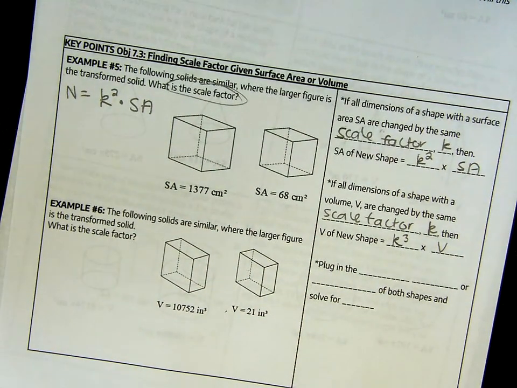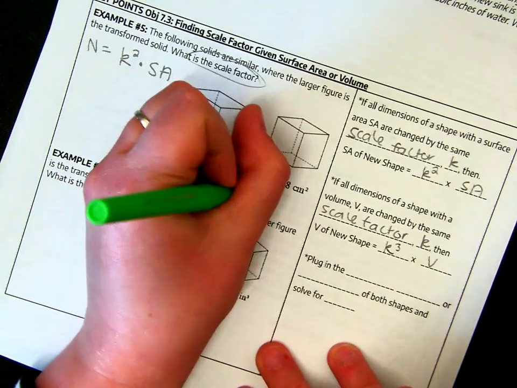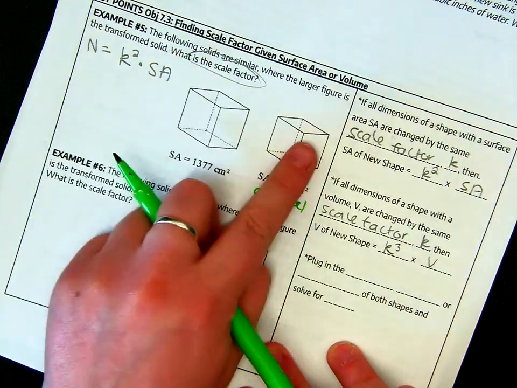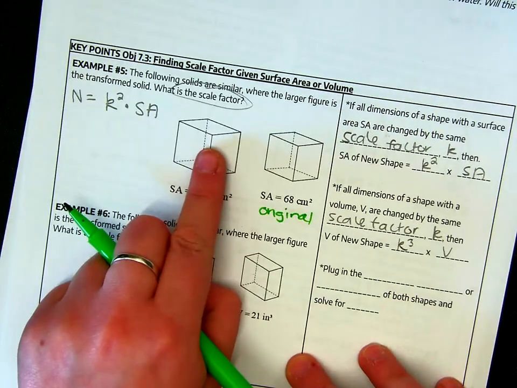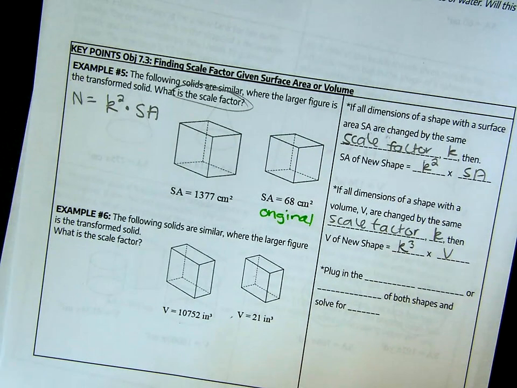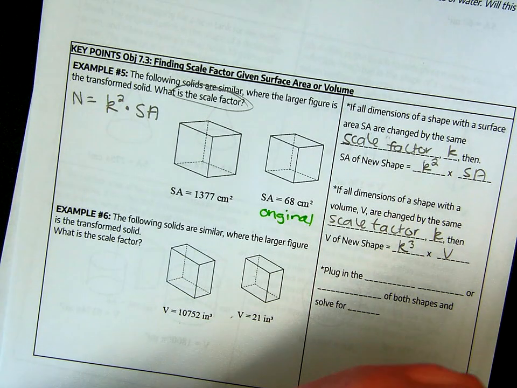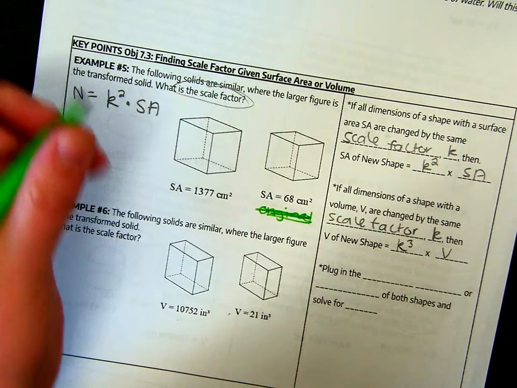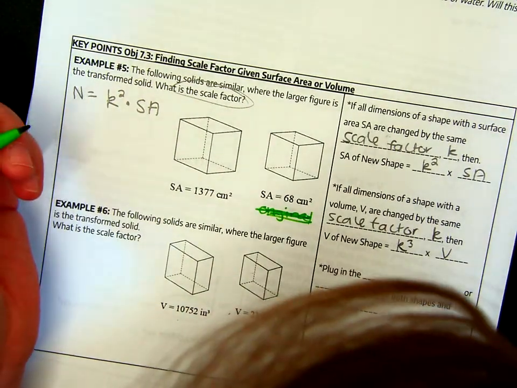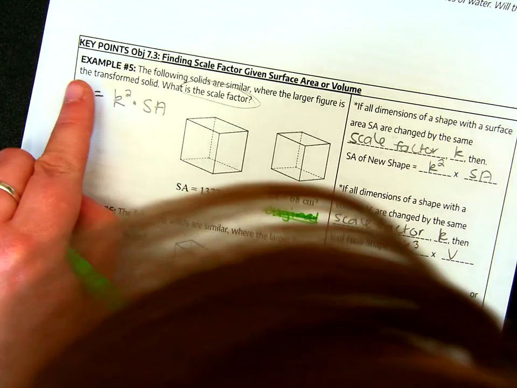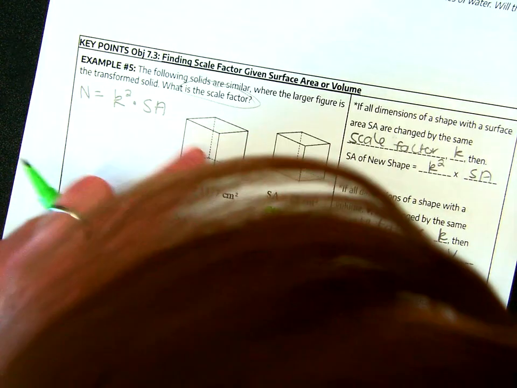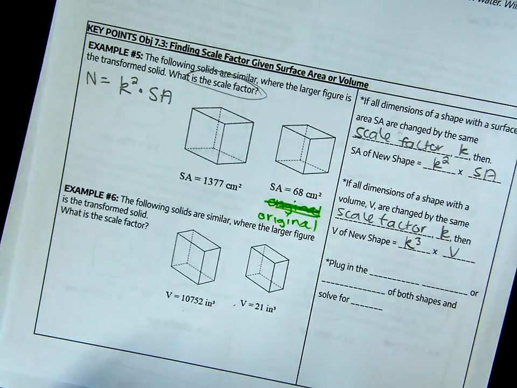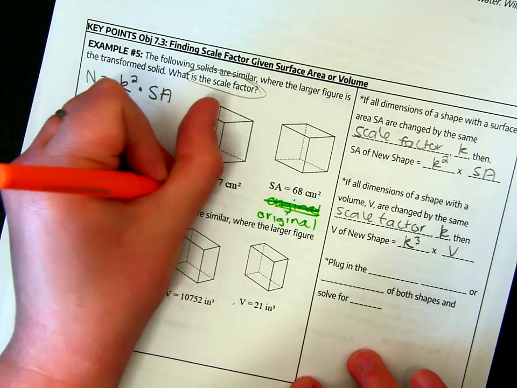We'll call this the original, because it says the larger figure was the transformed one. Oh, I'm sorry, it's going to be backwards. Am I reading this correctly? The larger figure is the transformed solid. So this is the one that was transformed. So yeah, this is the original. You're right, I'm sorry. This is the original, and then this is your new one. We transformed to get here, okay?